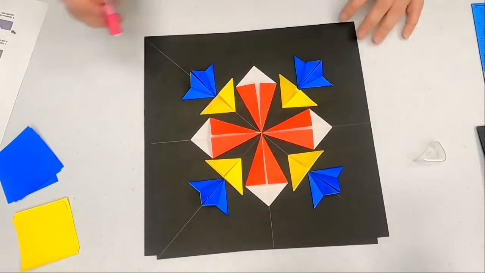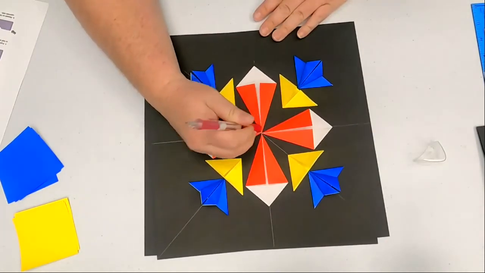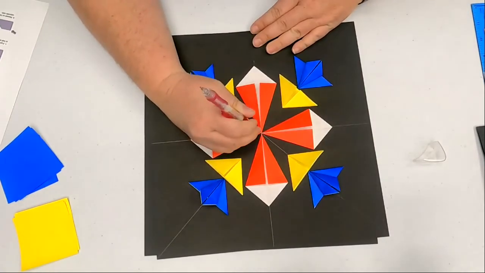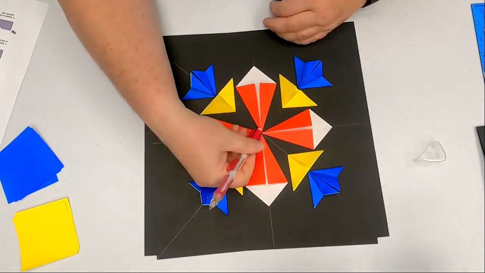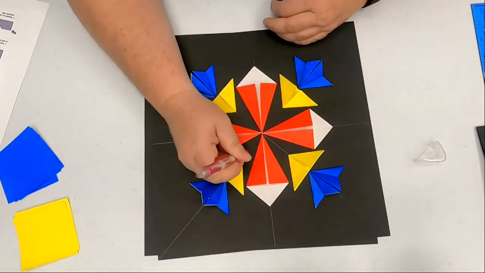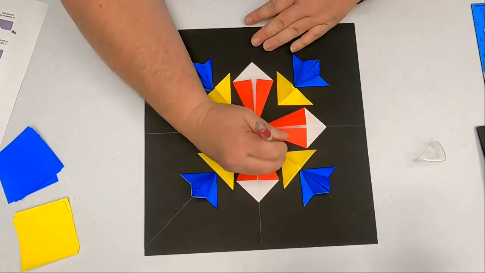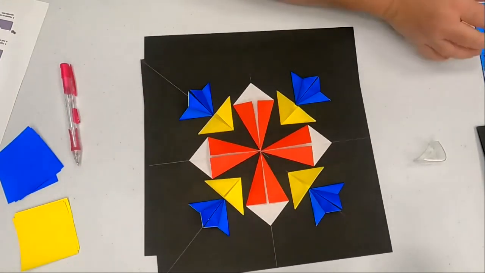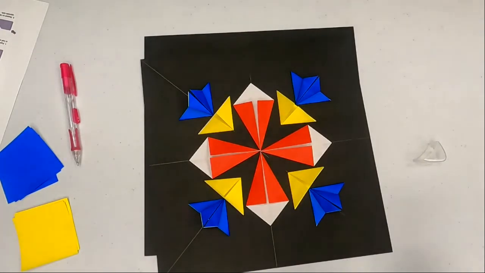When I am done with my design, I will probably come in here with a pencil eraser and erase my lines because I don't want them to show. And that'll give you a nice finished look. So some of them might be a little harder to get to in the corner, but just erase those lines so you don't see your guidelines anymore after you're completely done. So while you're continuing to fold and glue down your design, I'm going to go ahead and switch over, and we're going to talk about the history of origami.